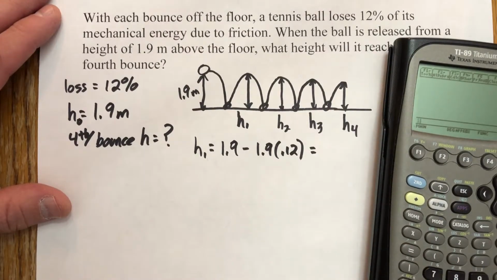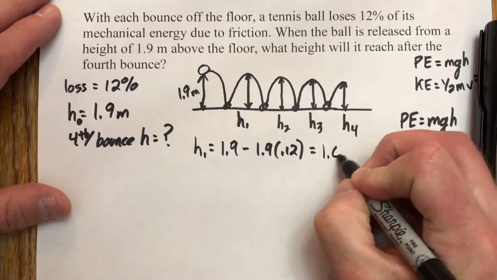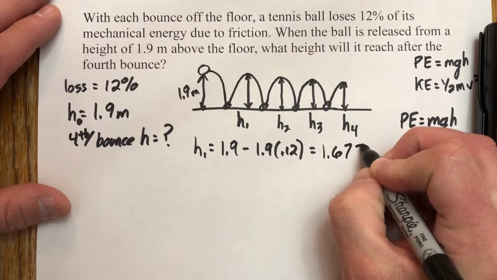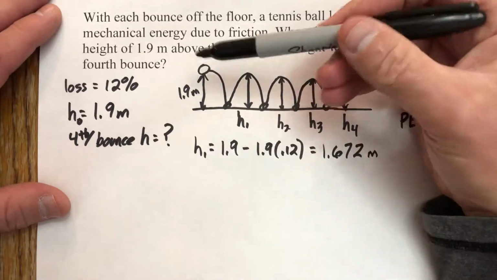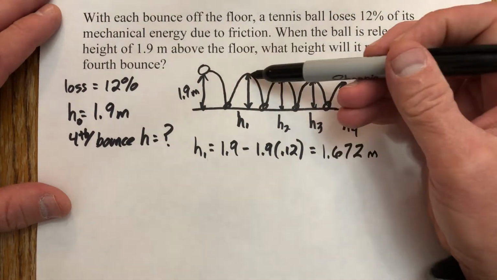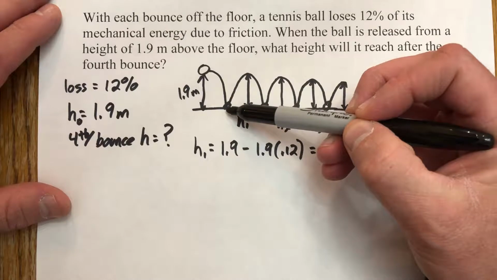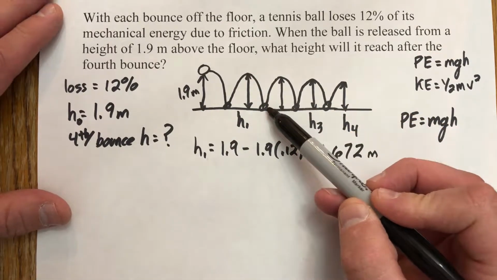Okay, so I have 1.9 times 0.12. And then I do 1.9, and I subtract that 0.228 from it. I get my new height. So my H1 is 1.672. Okay? So first, we drop the ball at 1.9, it bounces, and it only comes up 1.672 because 12% of the energy was lost down here in friction. Now that happens to be my new height for the second bounce.